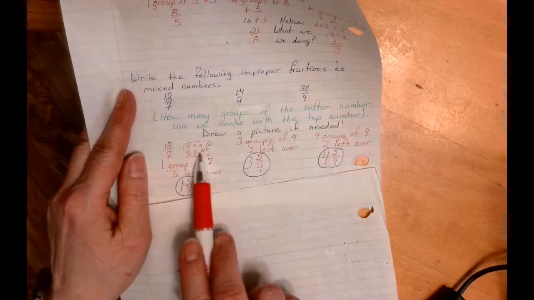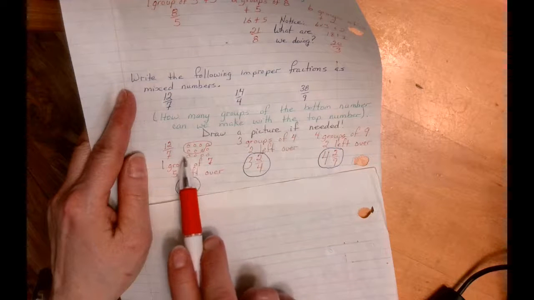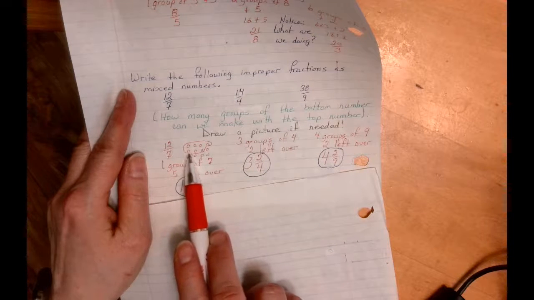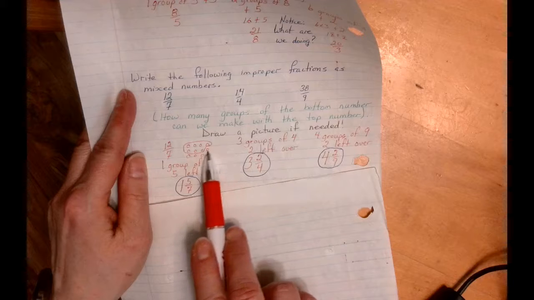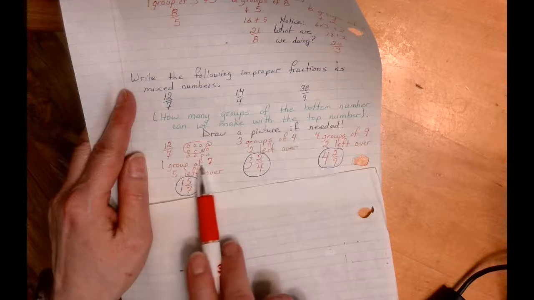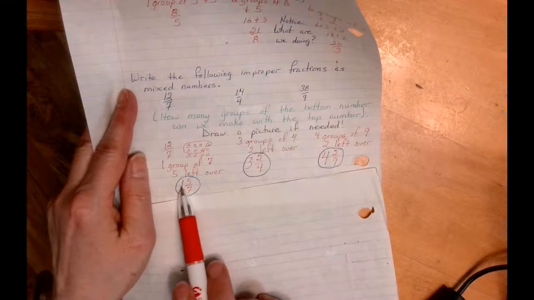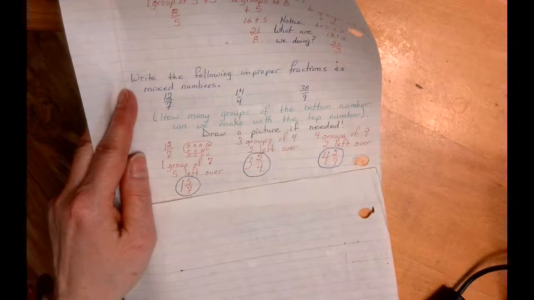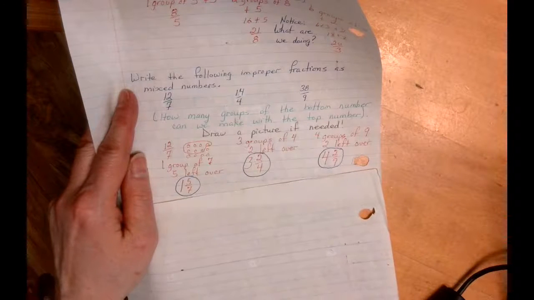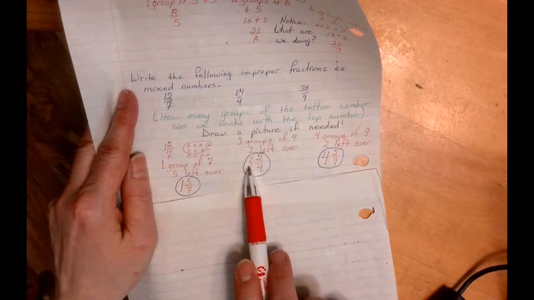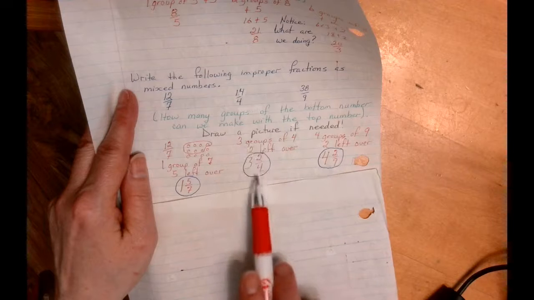I drew my 12 dots, and I first took out 7 to see how many were left over, because I have one group of 7 and 5 were left over. 1 and 5 sevenths, because we know we have one big group of 7 in there because it's an improper fraction. This one we had 3 groups of 4 and 2 left over.